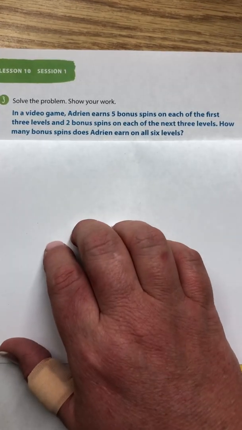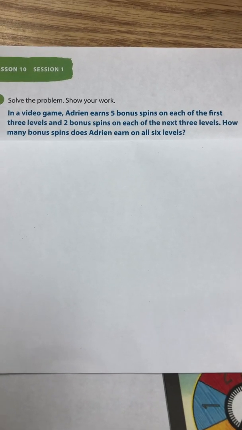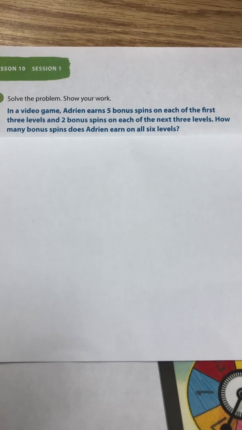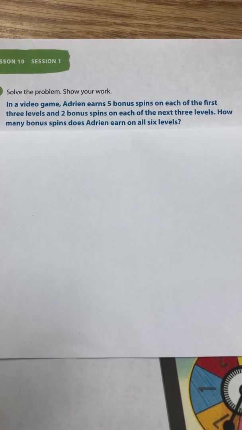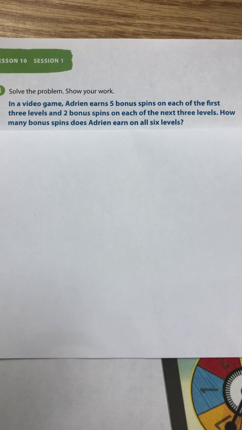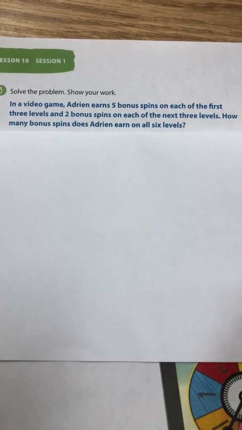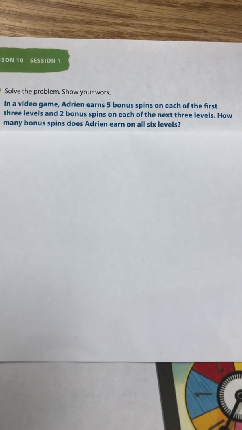It says, in a video game, Adrian earns 5 bonus spins on each of the first 3 levels and 2 bonus spins on each of the next 3 levels. How many bonus spins does Adrian earn on all 6 levels? One thing that I think is so important when it comes to these multi-step word problems is that we highlight or circle or underline the important information.